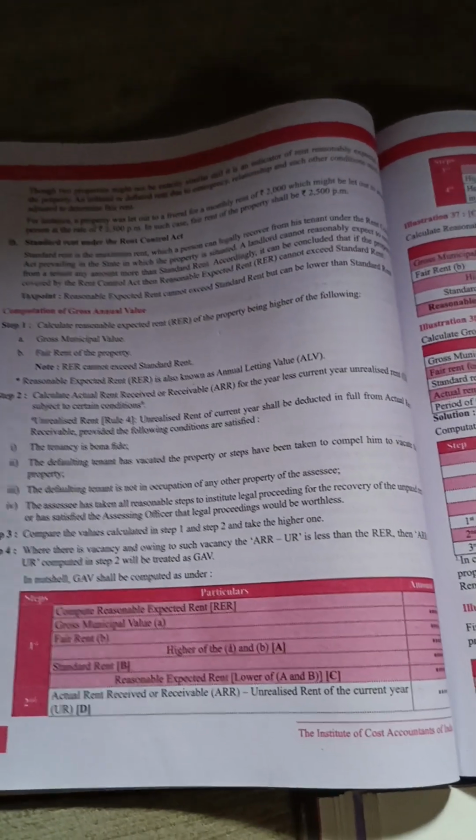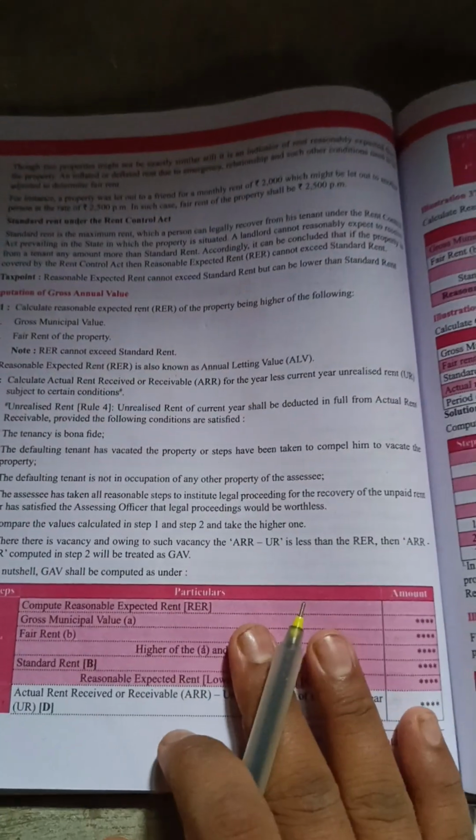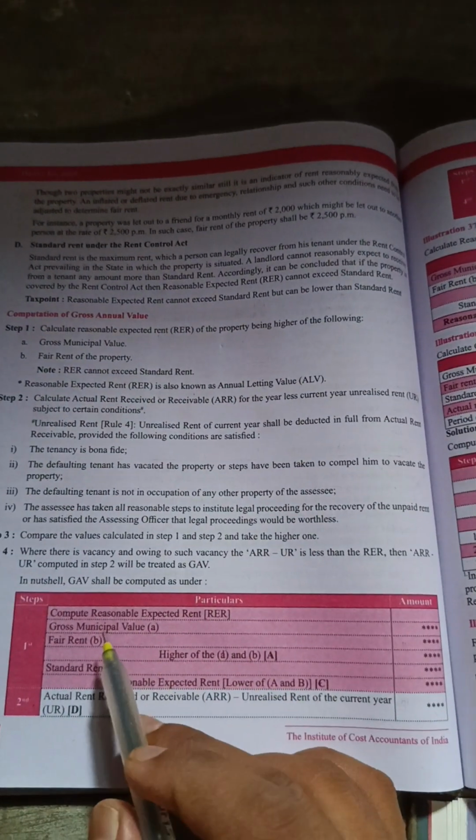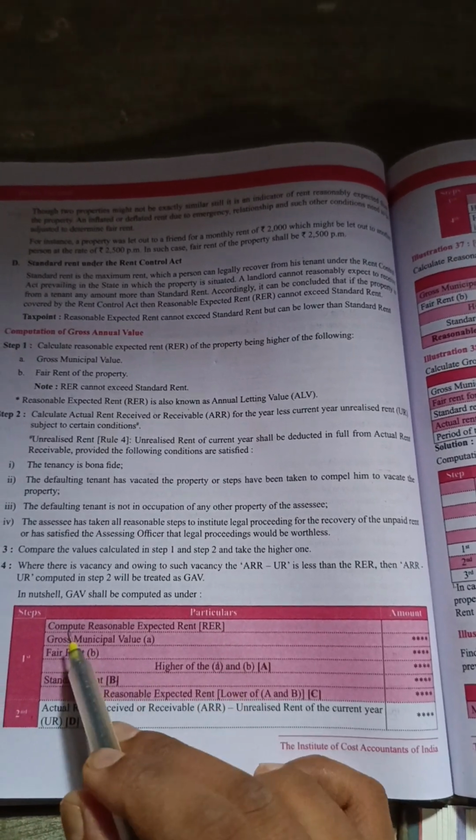So today we are going to see direct tax, income from house property. We will move through each and every illustration. But first of all, we have to see the method and formula.